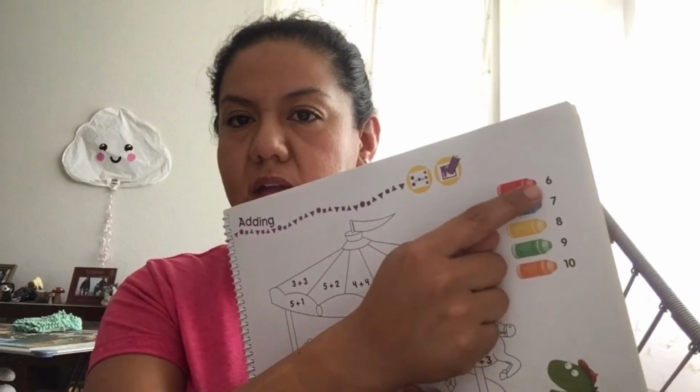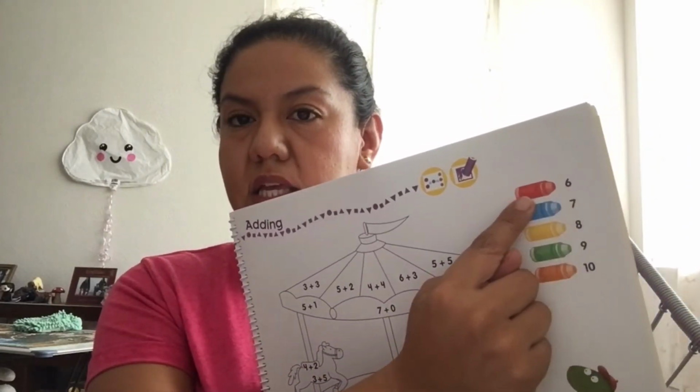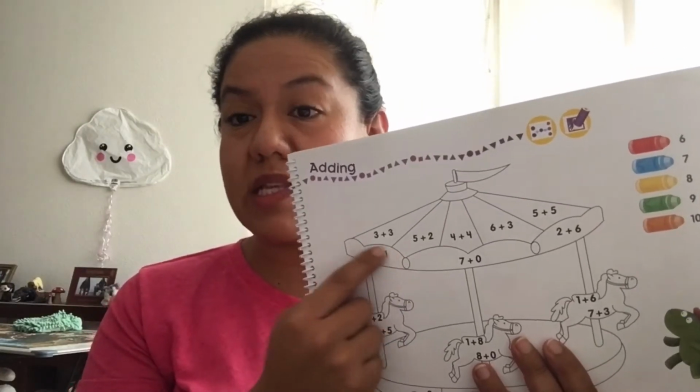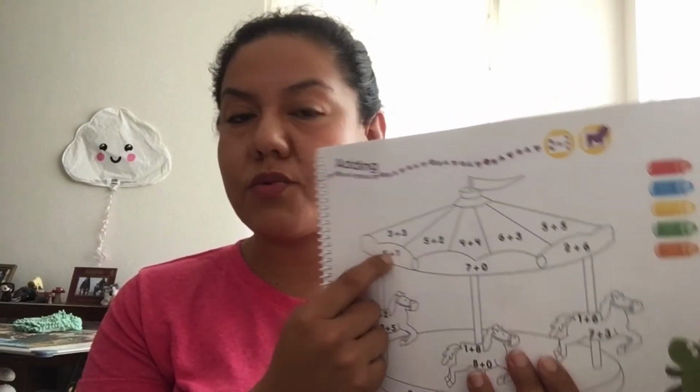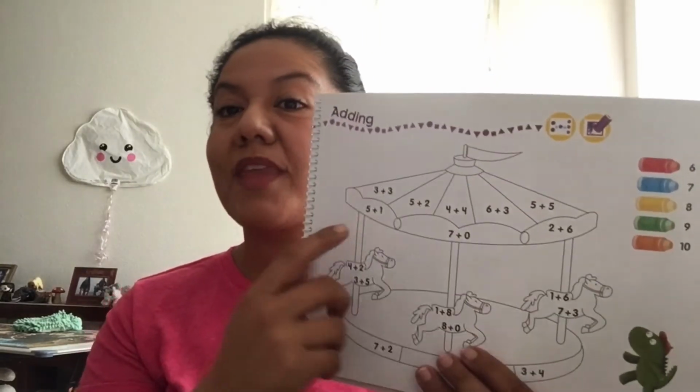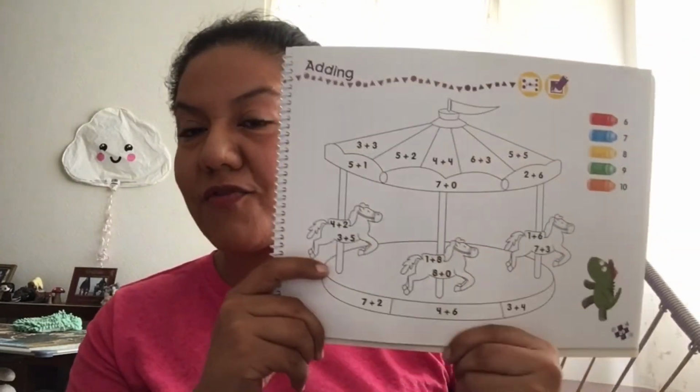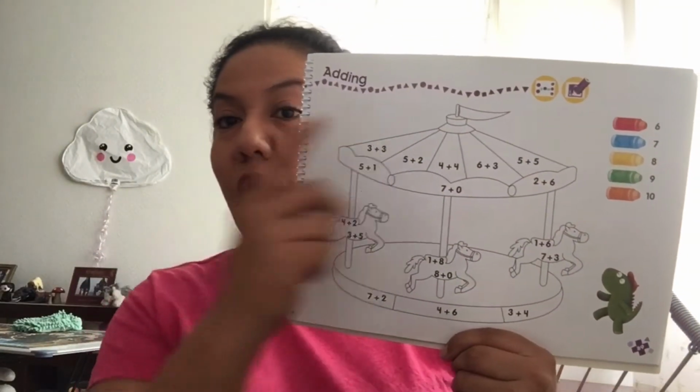We have 5, the number 5, plus 1. 5 plus 1 is 6. 1, 2, 3, 4, 5. And what number comes after 5? 6. Yes, 5 plus 1 makes 6. So we're going to look for the number 6 here and here. We have it. 6 is color red. So this space, we're going to use the color red and color this space. And you have to do the same with the rest of this drawing until it's all colored.